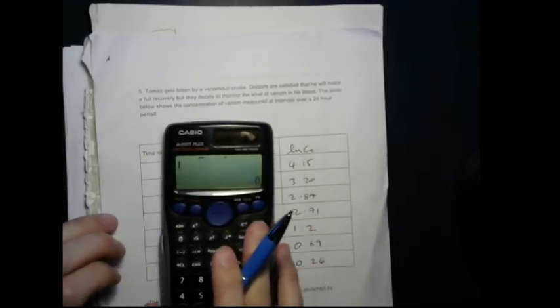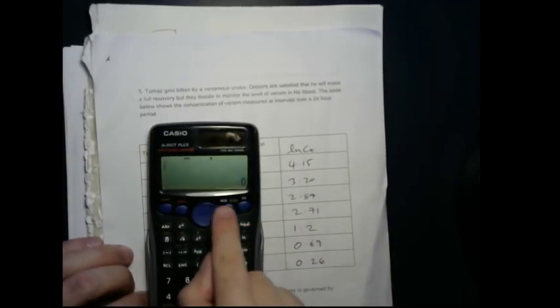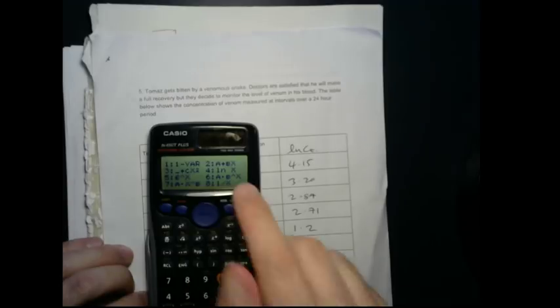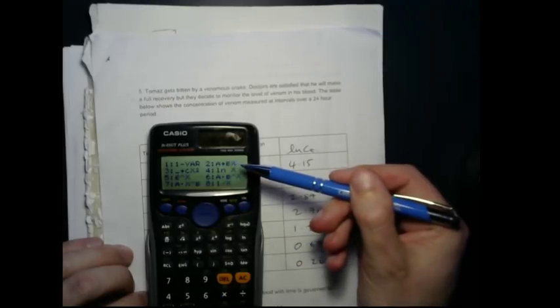So let's just do it. Get more light here. Okay, so first thing, y column, I'm going to go shift mode, stat. So I've gone mode and then number 2, and I'm going to do 2 for a straight line, a plus bx.